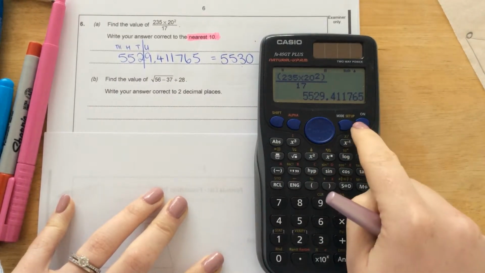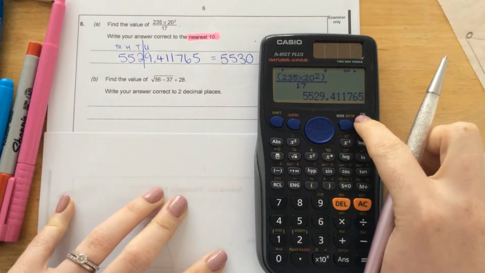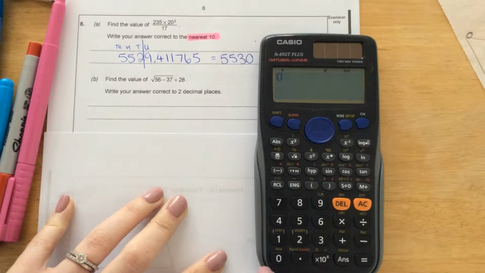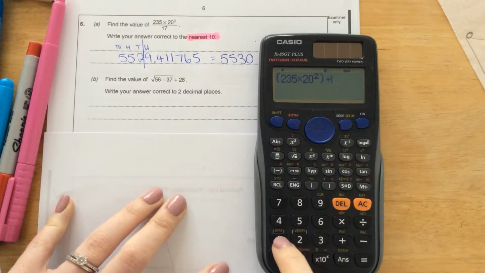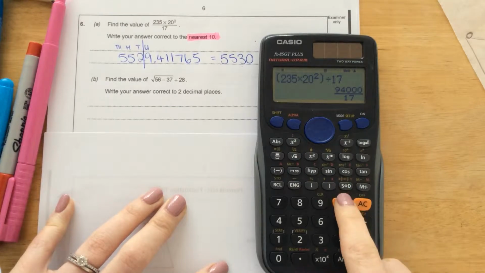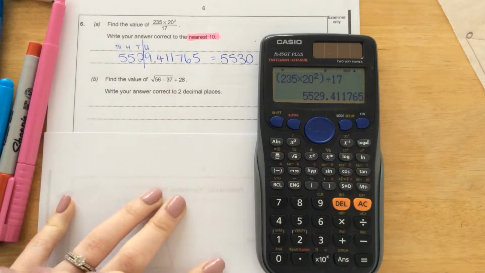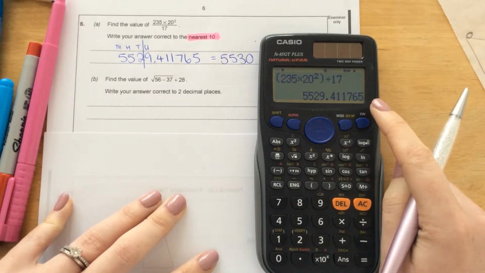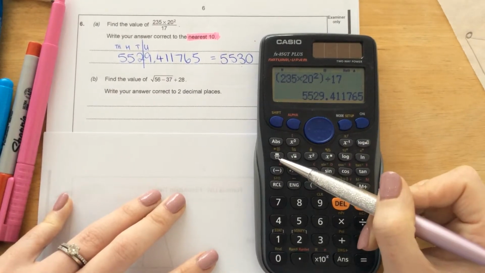The other thing you can do on the calculator, instead of doing it as a fraction, is just type the divide button. So we've got open bracket, 235 times 20 with the squared button, close bracket, and then divided by 17. That should give you the same answer, pressing the SD button again. So you could do it as a fraction, or you could just press divide, but don't forget the brackets.